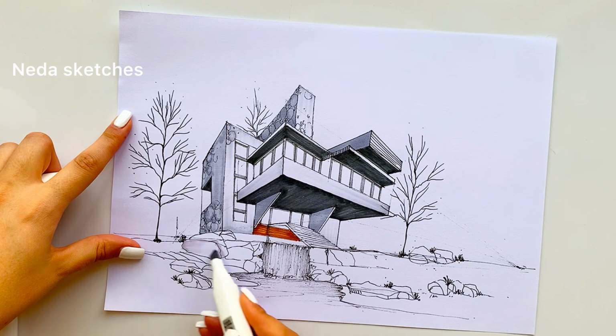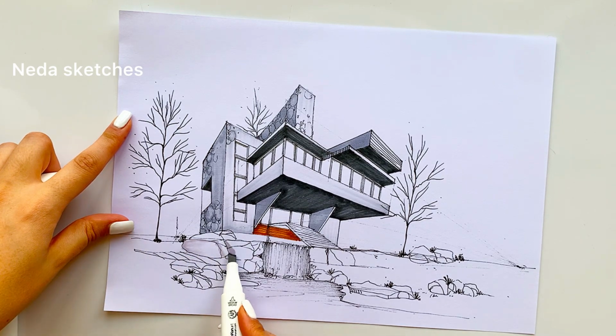Now I color the stones, and I use warm gray for coloring them. The right side of the stones is lighter than the left side.